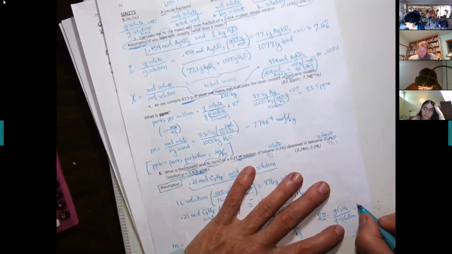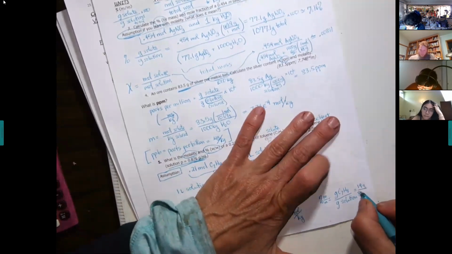Percentage, I would change it to M per M. So that's going to be the grams of the C7H8 over the grams of the solution. So the 19 grams over, which we figured out up here, over the whole 876 grams, sorry. And then times 100, so 19 divided by 876 times 100, so 2.2%.